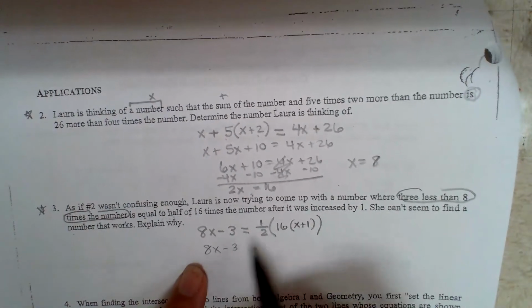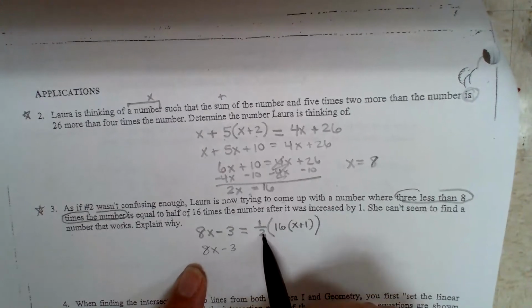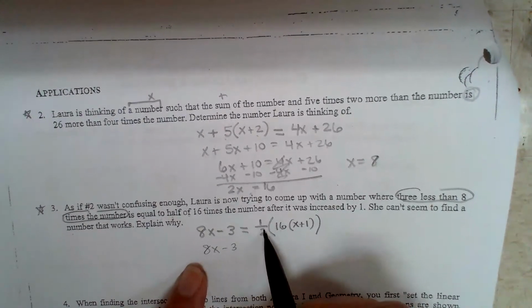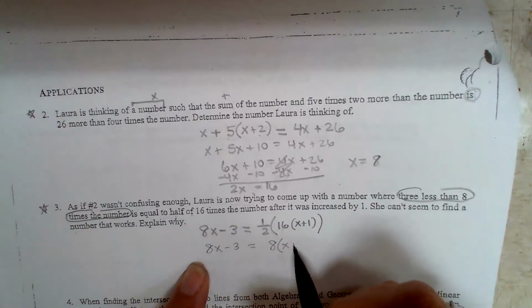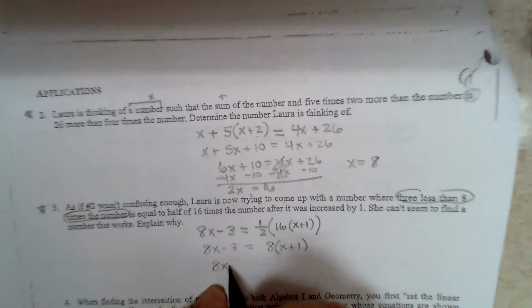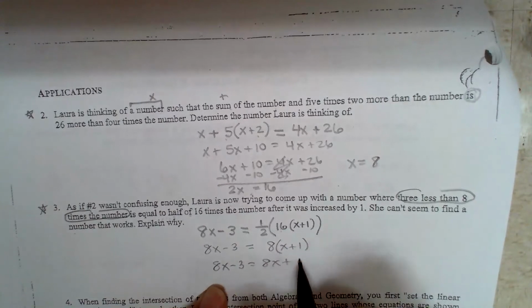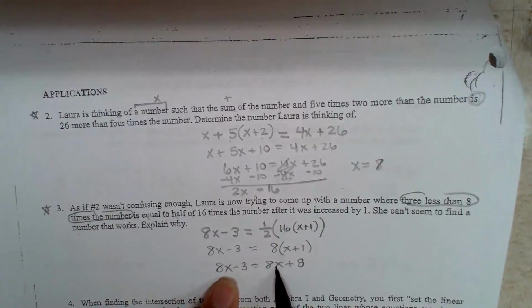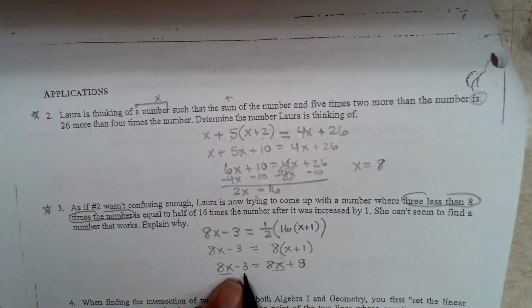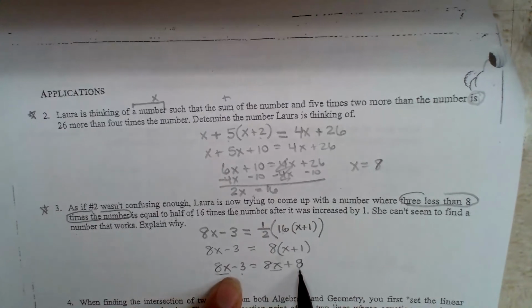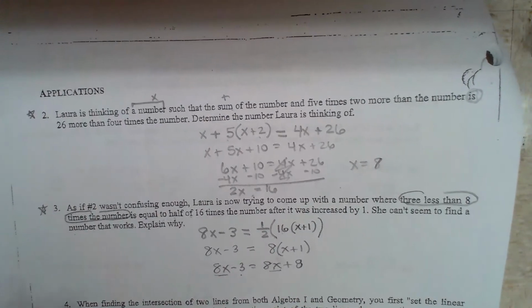So if you look at this, you end up with 8x minus 3 equals half times 16 times x plus 1. The half times 16 can happen first and just become 8. And then distribute, and you get 8x plus 8. Now, here you may notice they both have the 8x. There's no way you could both start with 8x and one subtract 3 from it, while the other adds 8 to it and expect to be at the same spot.